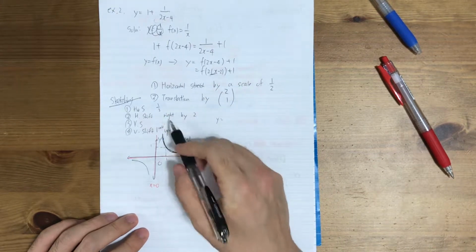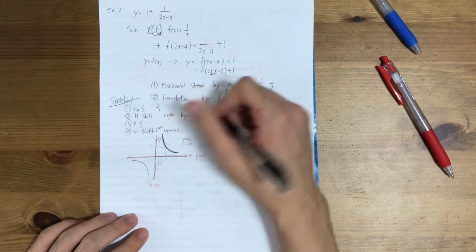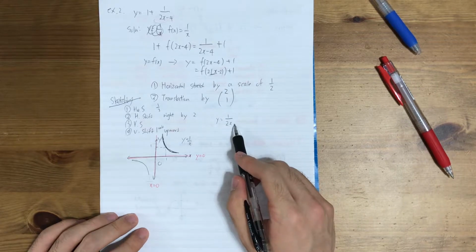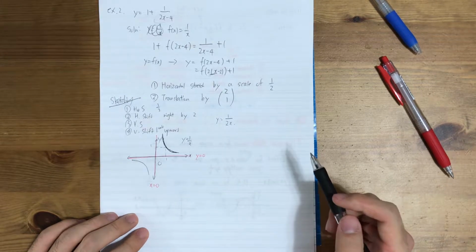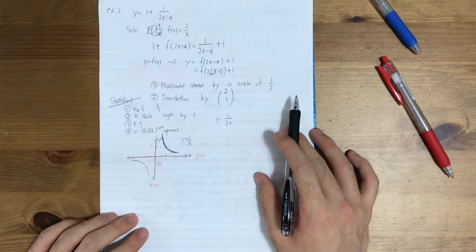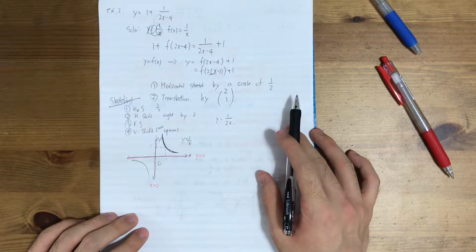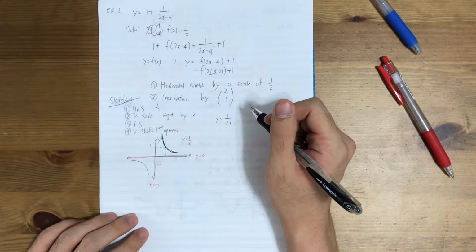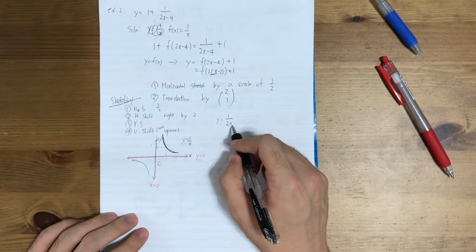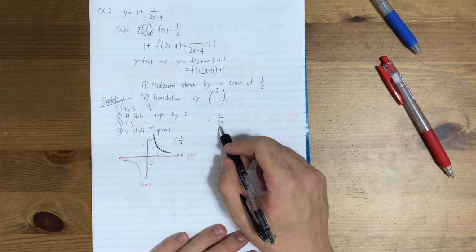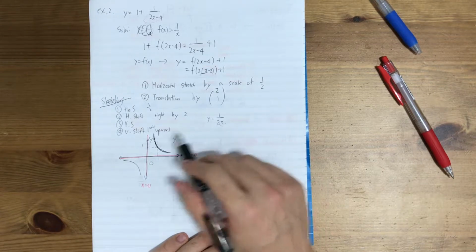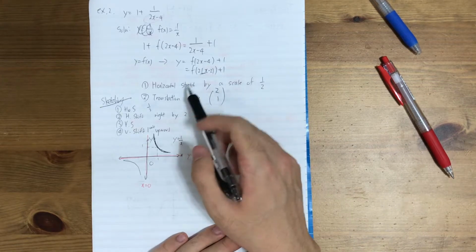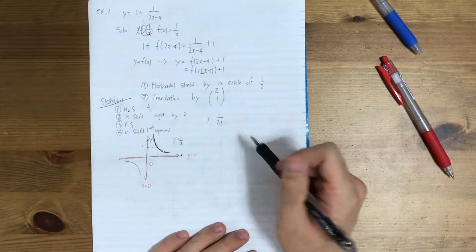Because horizontal stretch by half scale factor means this, right? So when x equals 1, then y becomes half. Oops. Wait a second. Oh, sorry. So when x becomes half, it becomes 1. Yeah. Well, this one we can also interpret as a vertical stretch of half scale factor. That's why. But we are going to use horizontal stretch for this one.